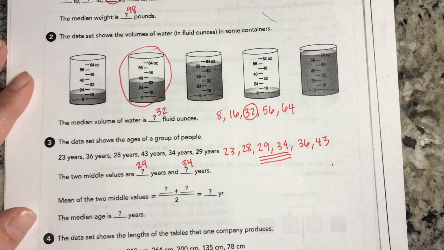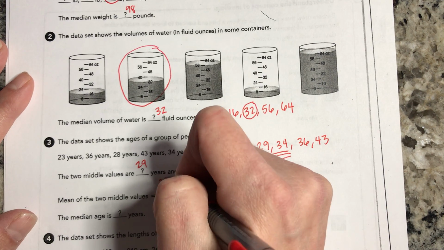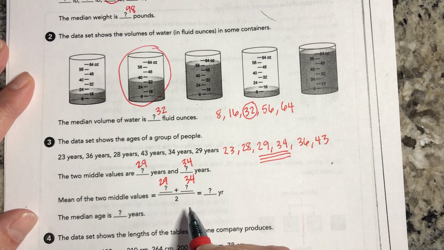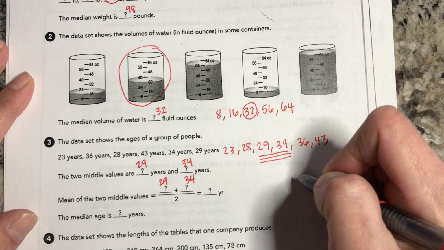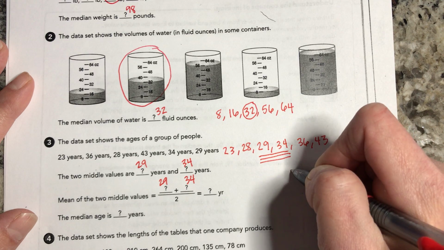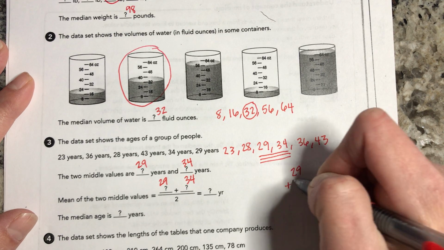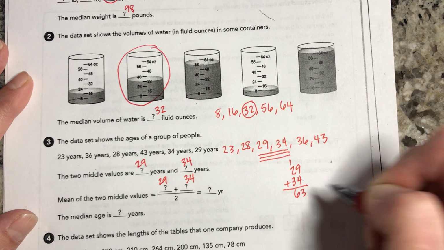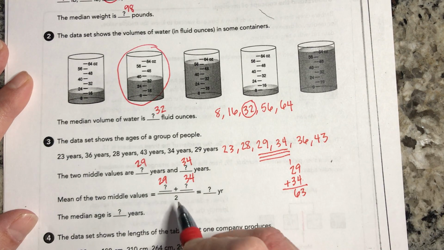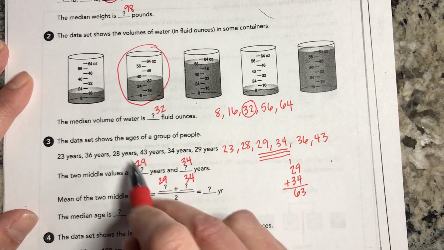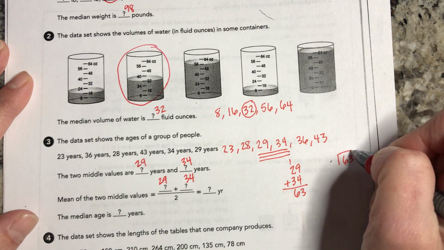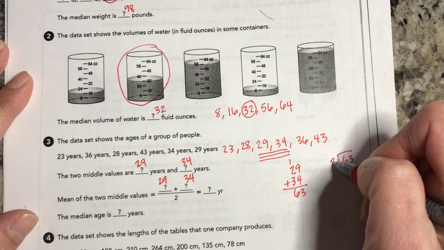And the mean of the two middles is 29 plus 34 divided by 2. Okay, so 29 plus 34 would be 63. And then 63 divided by however many numbers we're looking at, 2. So I'm going to come over here and say 63 divided by 2.